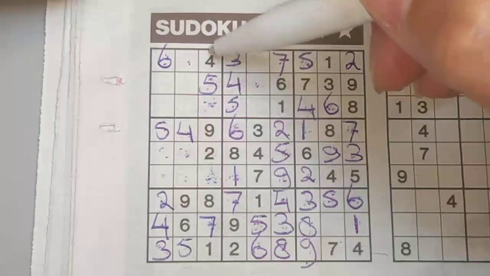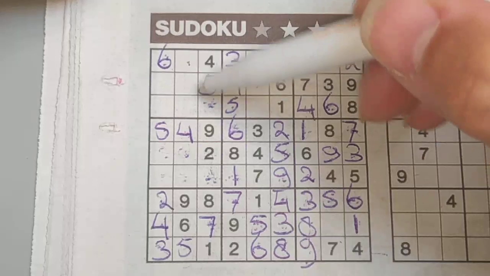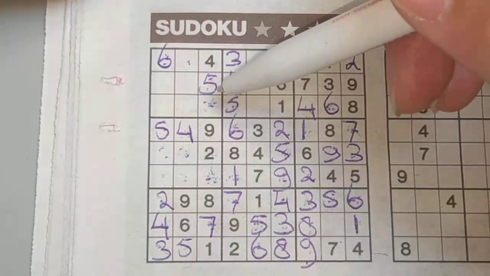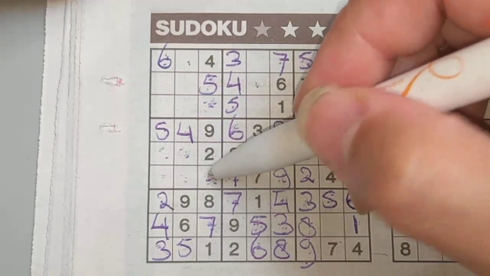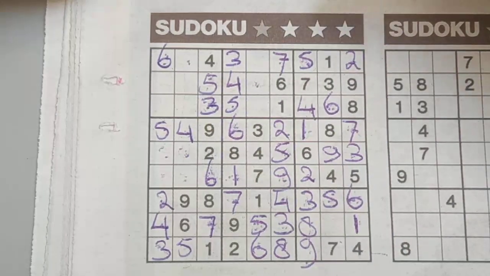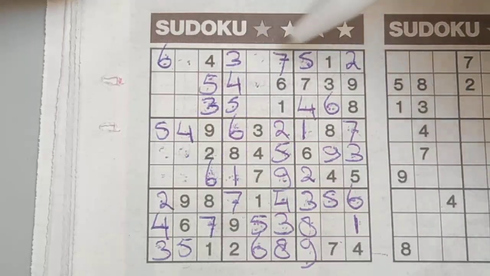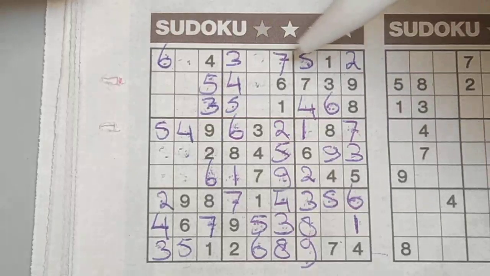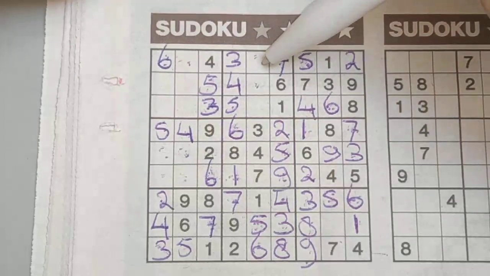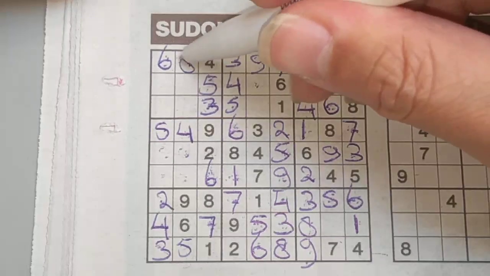2 numbers left for this column, the third column, the 3 and the 6. We have a 6 here, so no 6 there. 6 should be here, and the 3 goes there. Then these two numbers, 1, 2, 3, 4, 5, 6, 7, 8, and the 9. We have a 9 here, no 9 there. 9 should be here, and the 8 goes there.